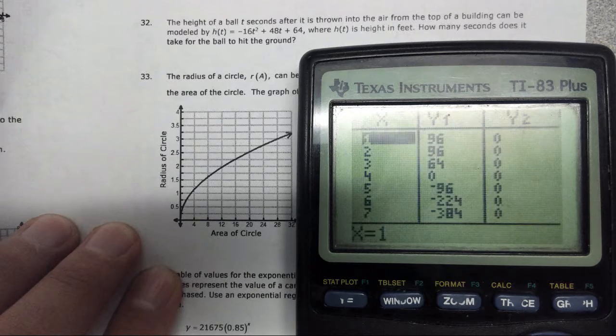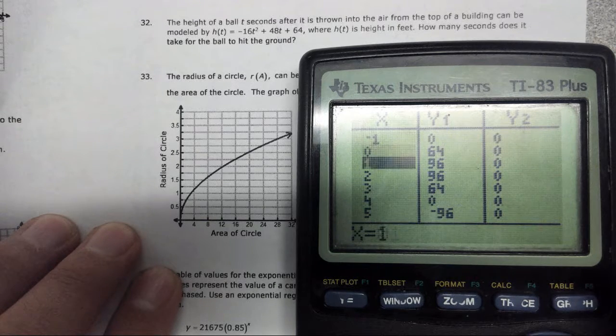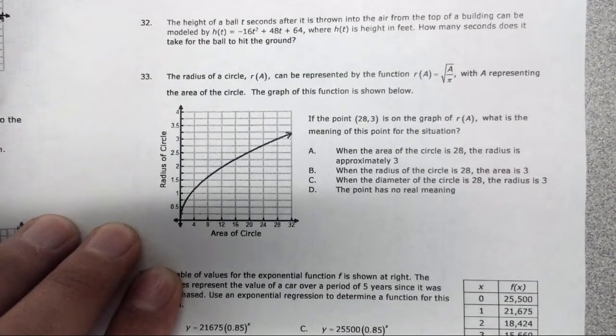We look at the table. It will be at 4. Because t is the seconds in time, it's going to take 4 seconds.